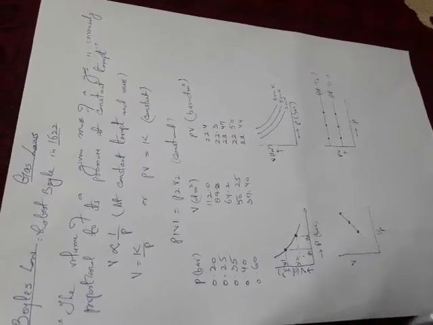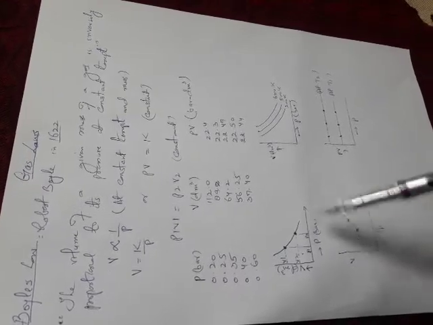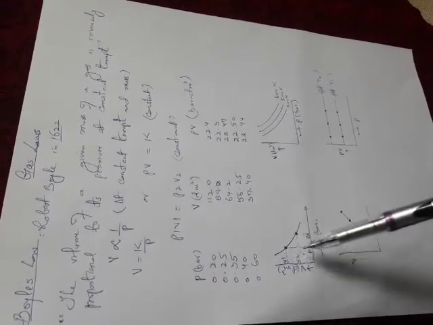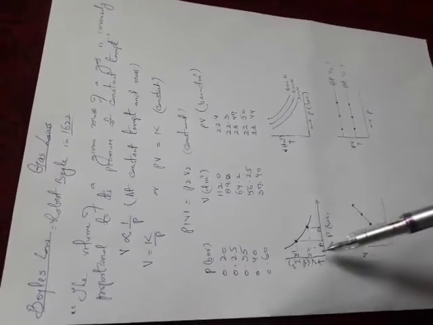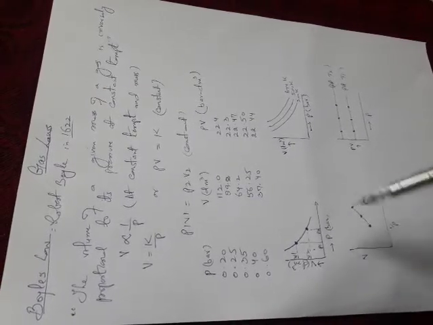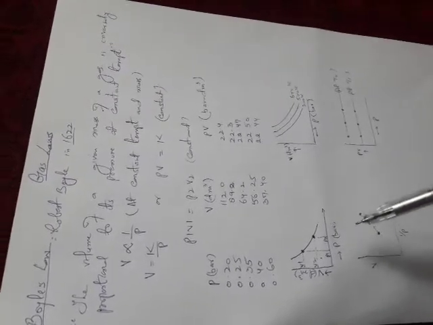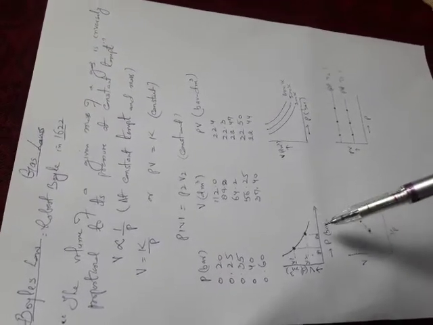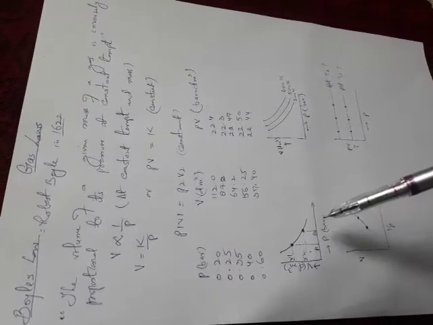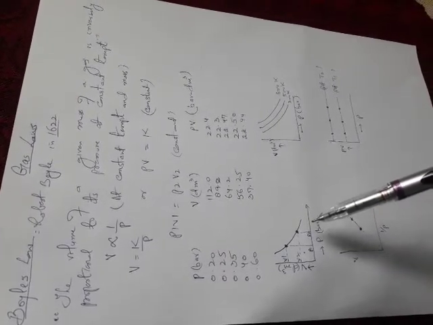We are taking pressure along the x-axis, and volume along the y-axis. So if we plot a graph between volume and pressure, we will get a curve like this. In this case, the temperature is kept constant. You can see this is a curve.